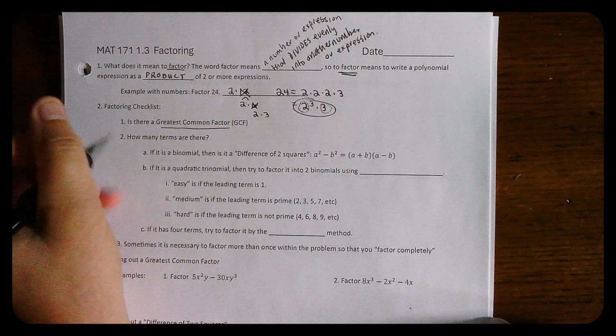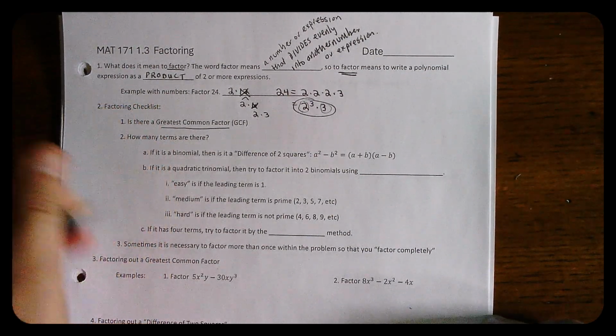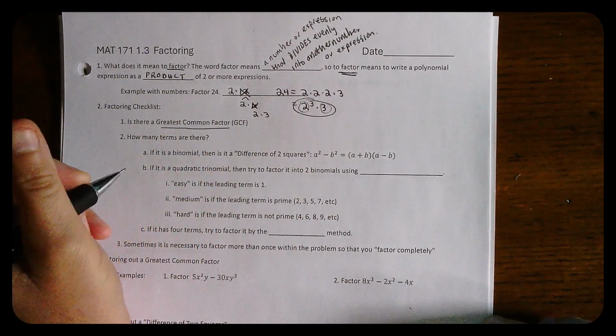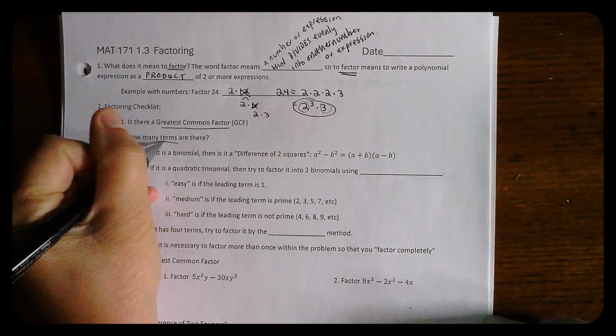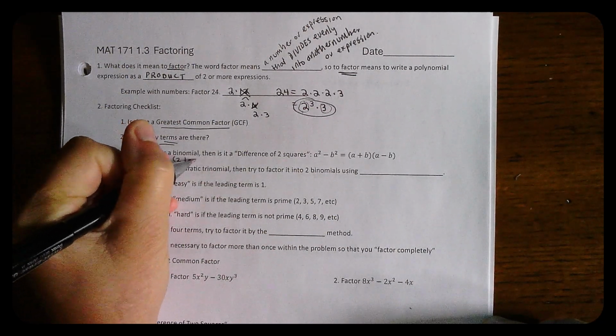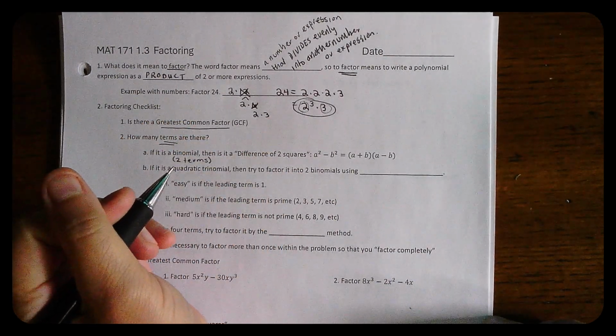And the second thing you want to look for is, how many terms are there? So there's a lot of rules. I'll read through it, but this is really to help you later. So terms, remember we've talked about terms. If it's a binomial, that means it has two terms, and if it doesn't have a GCF, it might be something called a difference of two squares, which is nice.